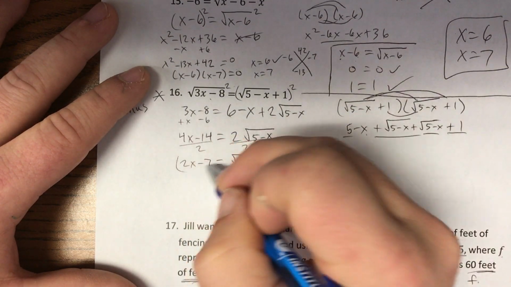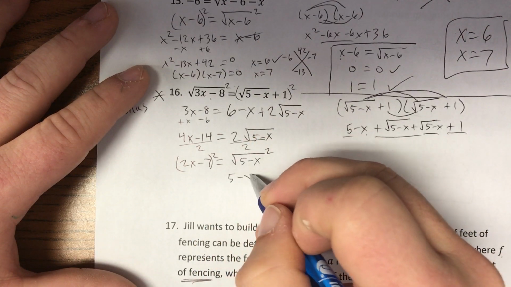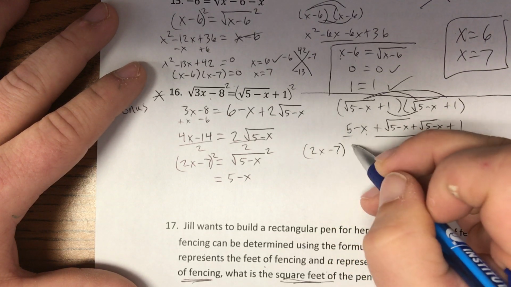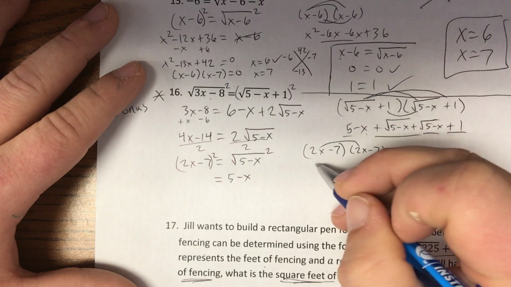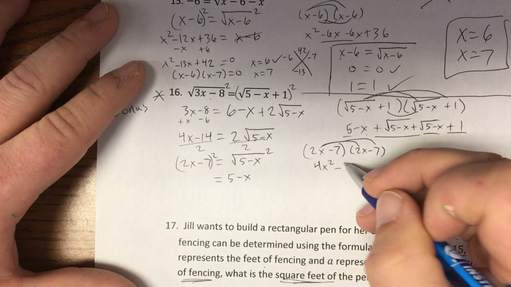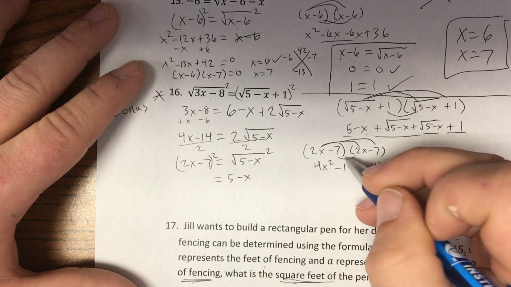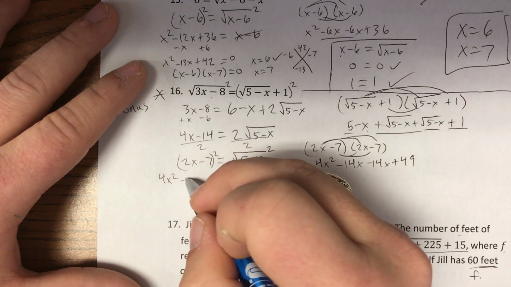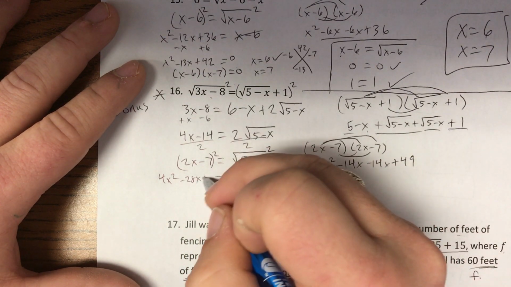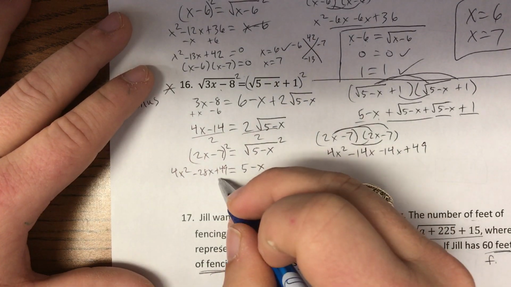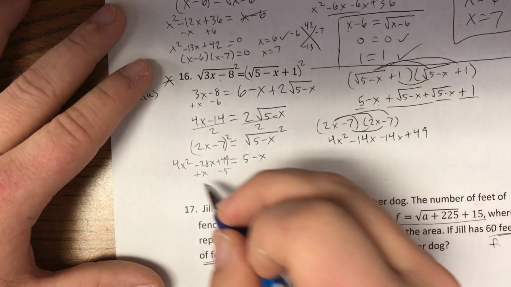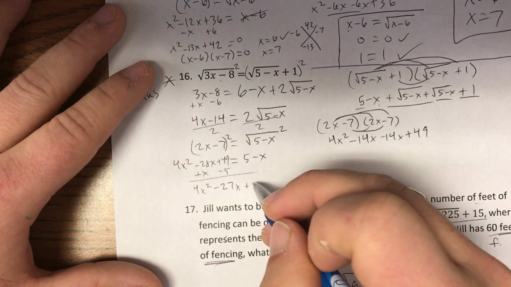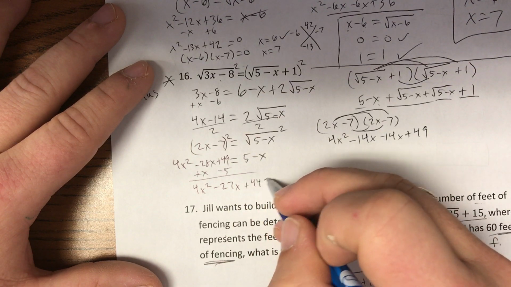And now we'll square both sides. So this becomes 5 minus x over here is equal to, we're going to have to FOIL once again, 4x squared minus 14x minus 14x plus 49. And so 4x squared minus 28x plus 49. And now we'll subtract 5 over, and we'll add x over. And so we get 4x squared minus 27x plus 44 is equal to 0.